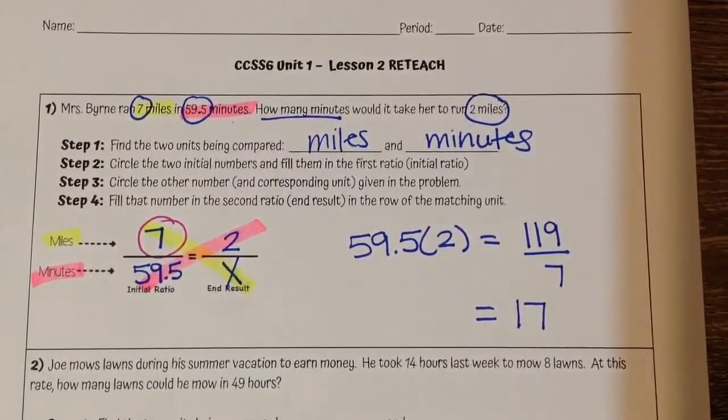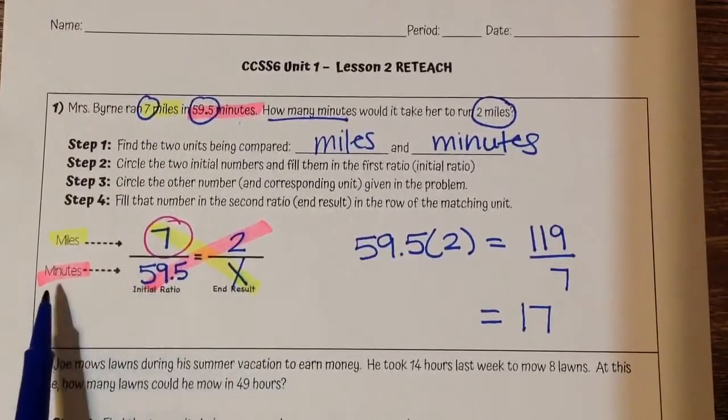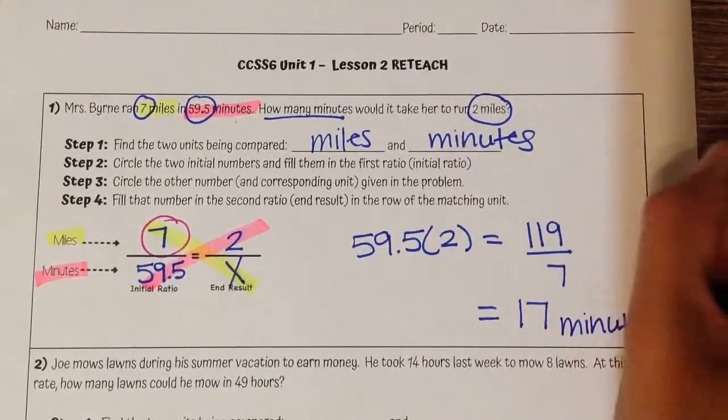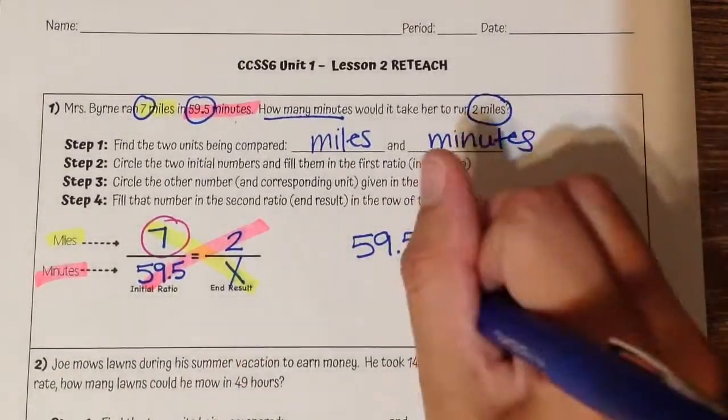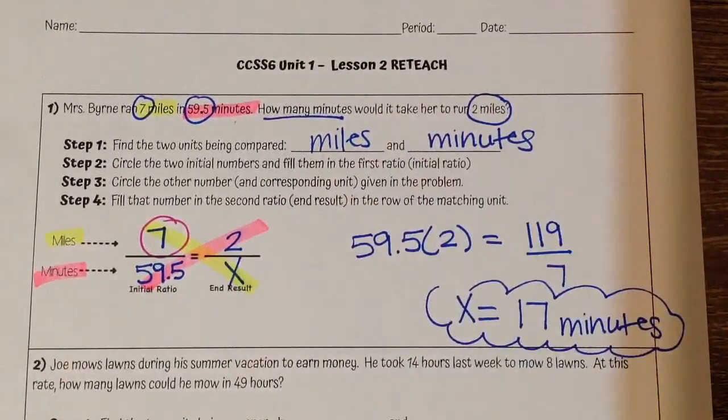So what unit were we solving for? Our x is on the bottom, which is referring to minutes. So we were solving for the minutes. All right, next one.